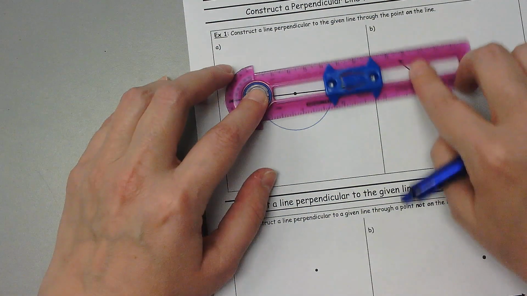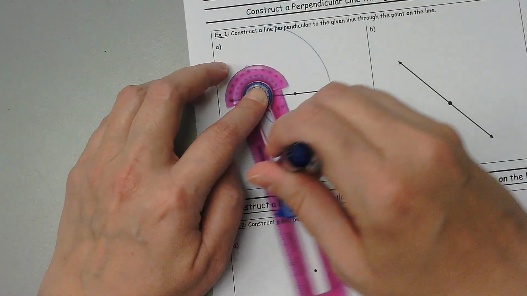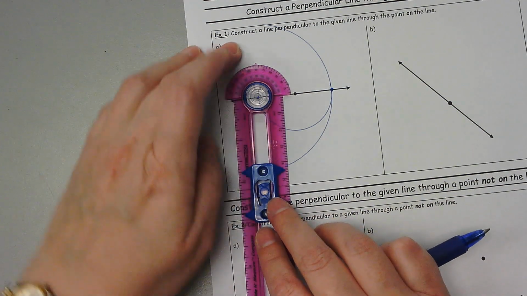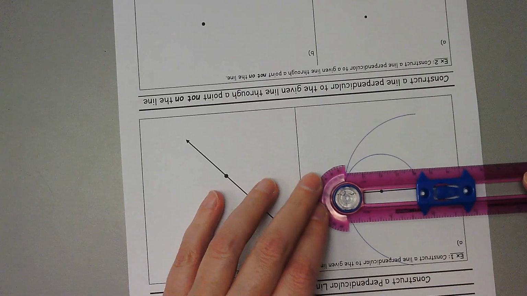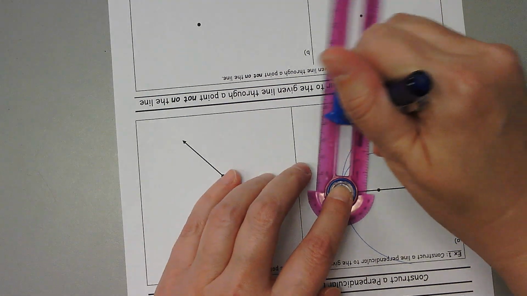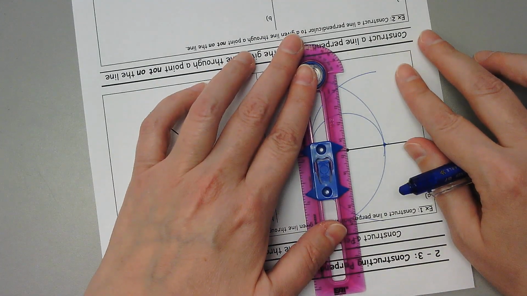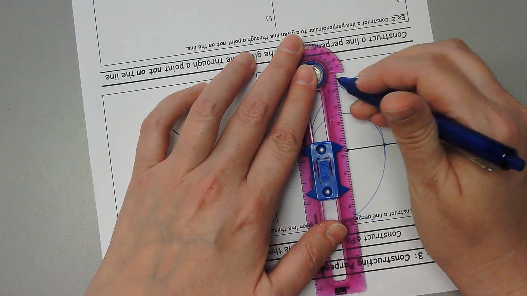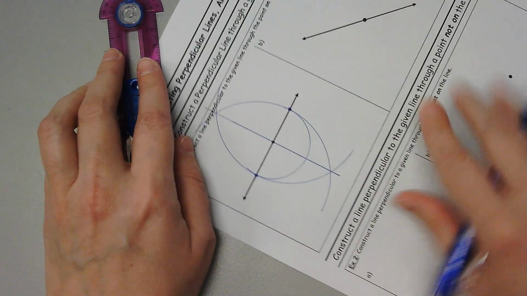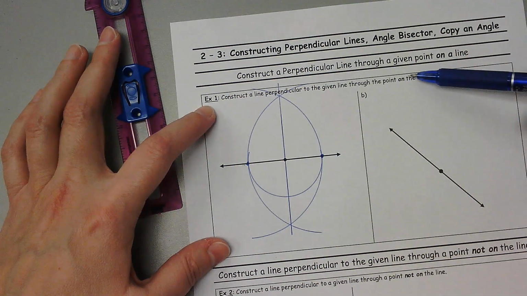So you move your slider there, and then we're doing the exact same perpendicular bisector construction that we did in lesson 2.2. So you're going to draw that one big arc, and then you're going to flip it around, put the bullseye on the other endpoint, and draw another big arc. And once you do that, all of these 3 points should align to create a perpendicular line to this given line through a point on the line.